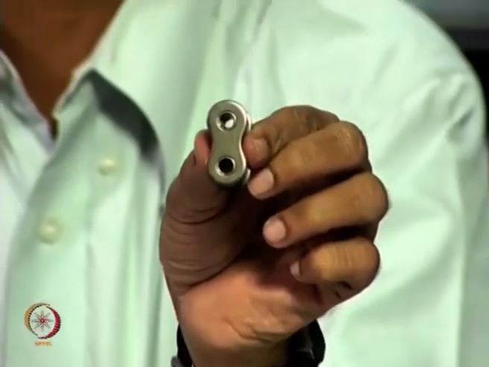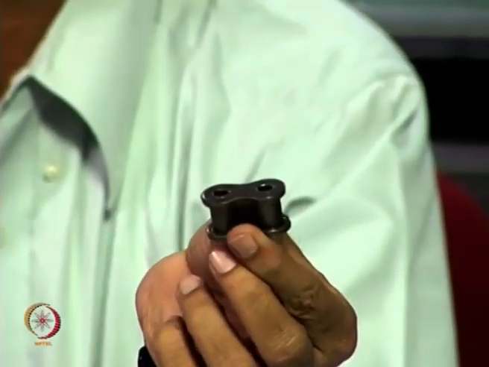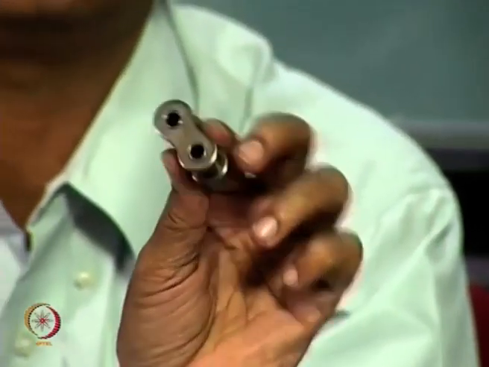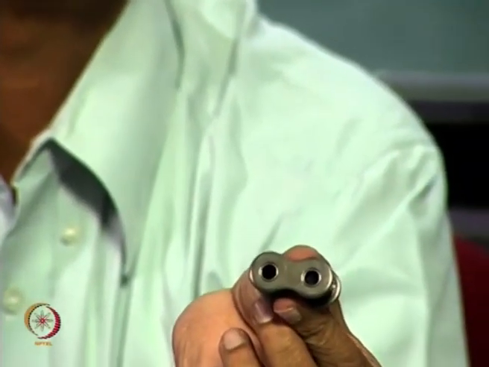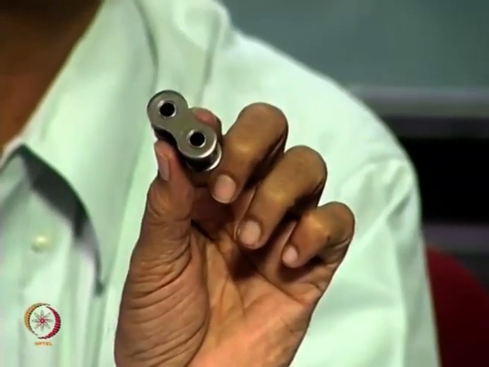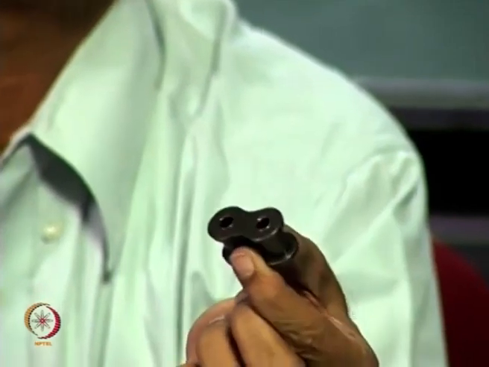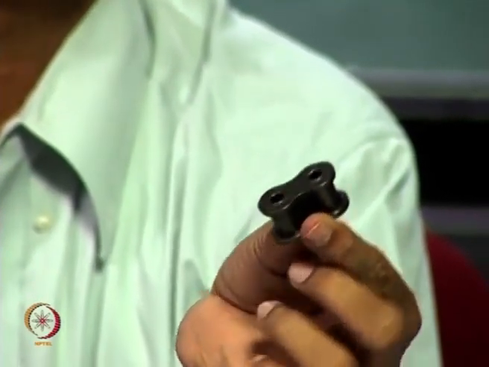And now what I have here is an element taken out of this chain. I am just holding it. Are there any stresses in this chain? How many of you say no? How many of you say yes? There is one person who says it is stressed, the rest of the class say it has no stresses.